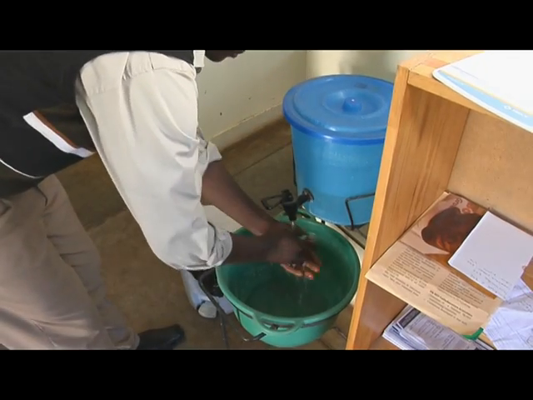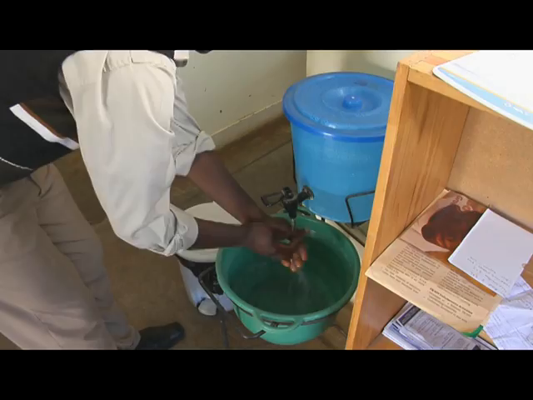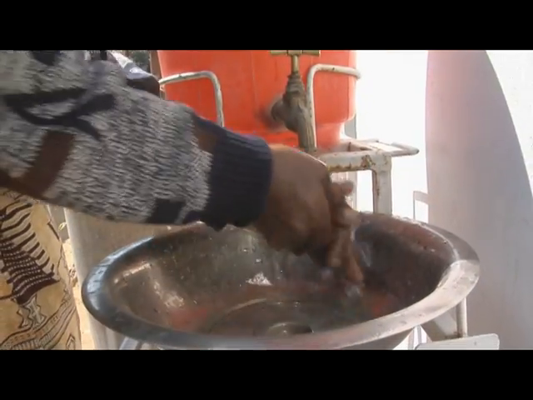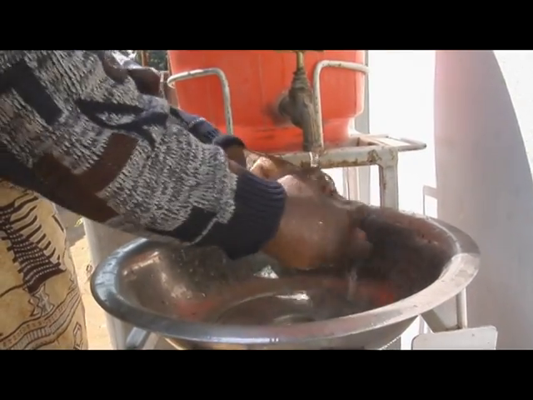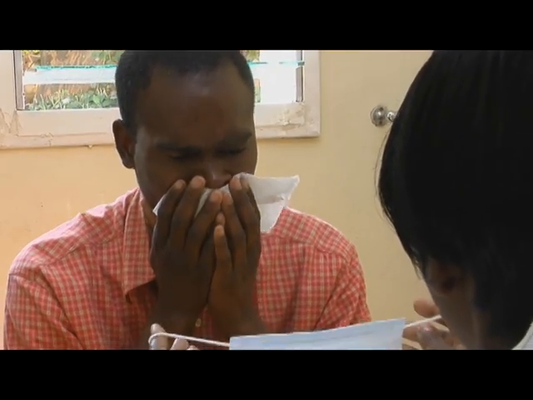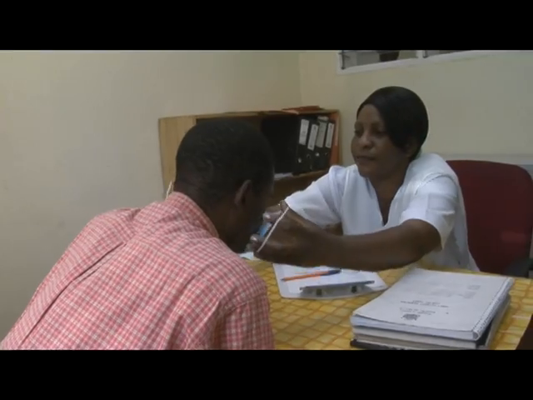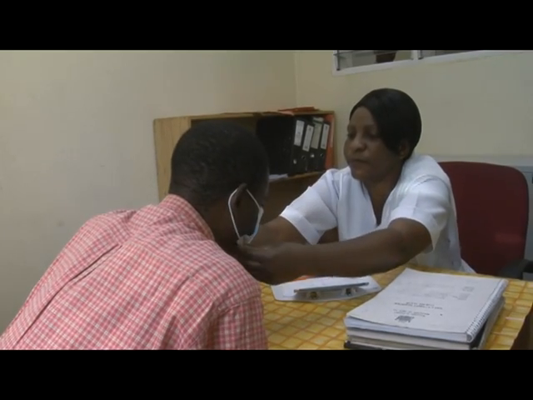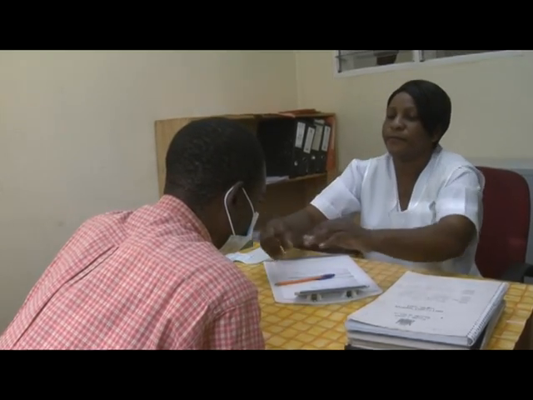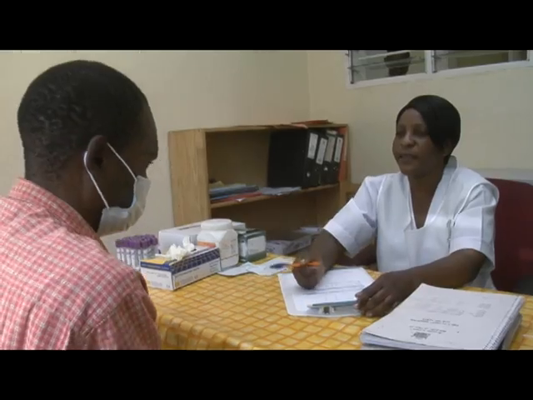Those who cough or sneeze into their hands should wash them with soap and water or use an alcohol-based hand rub. If disposable surgical masks are available, have coughing or sneezing patients wear them to contain respiratory secretions. Ask patients to dispose of masks in the waste bin after use.